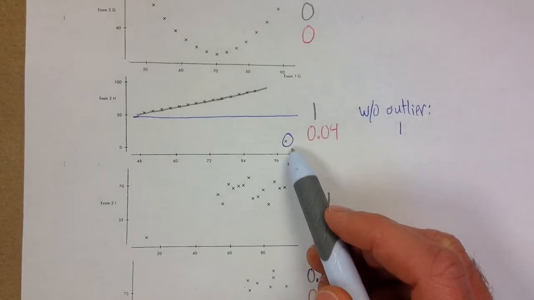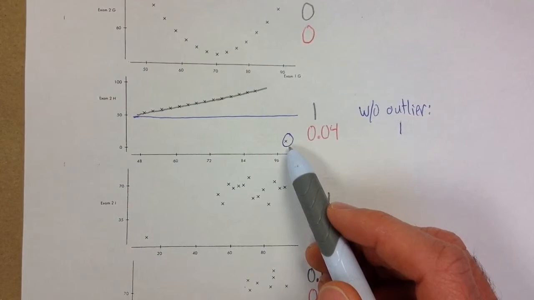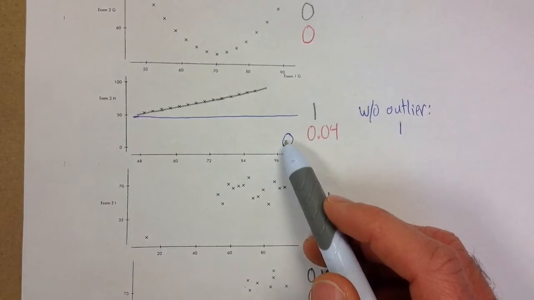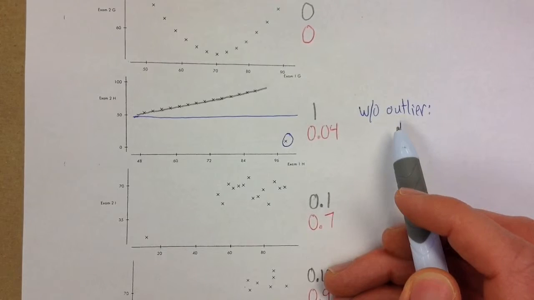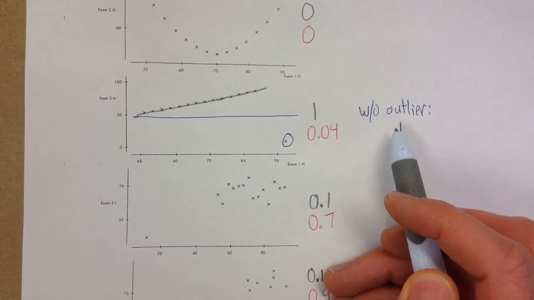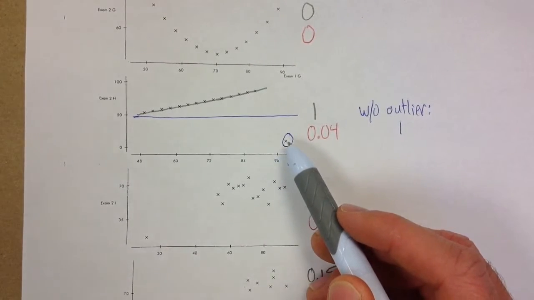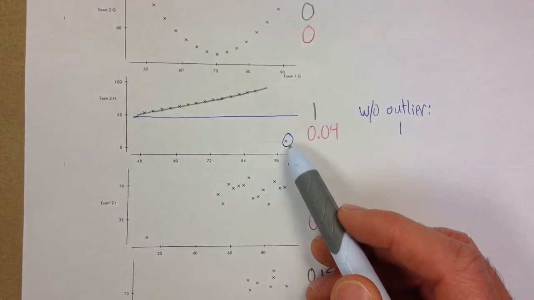For something like this, this seems to be an error. If it was an error, then I think everyone can agree: remove it, report the calculation without it. If we couldn't find a good reason to remove it, then I would leave it in and calculate the correlation with and without it and report both of them.